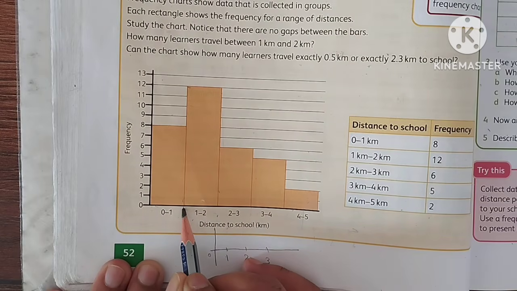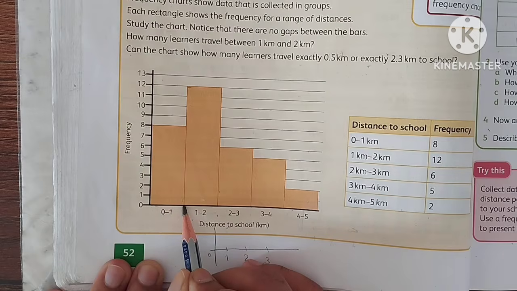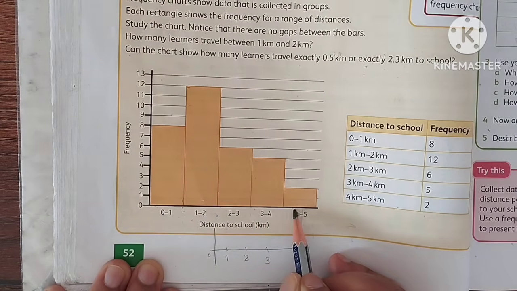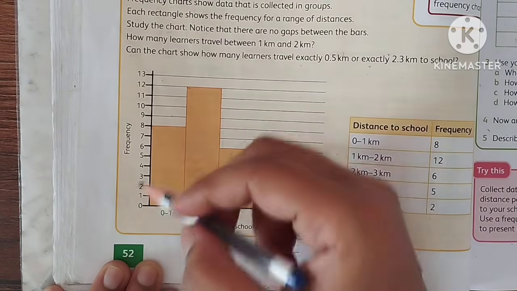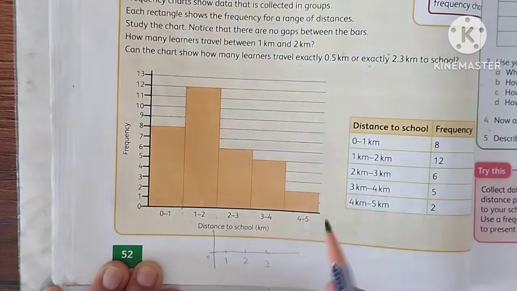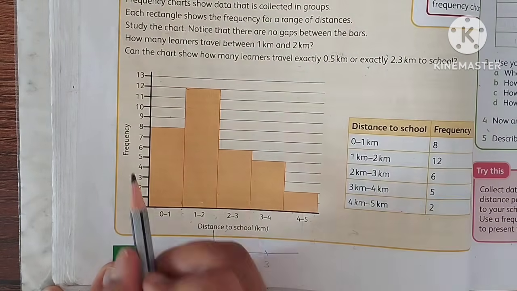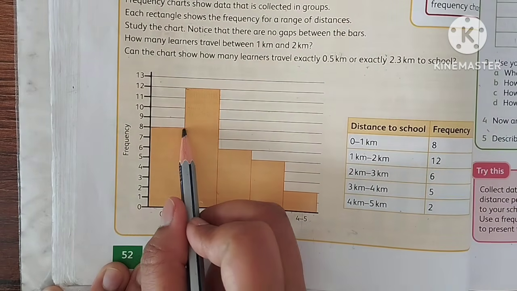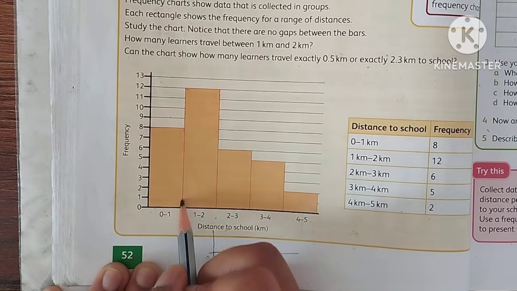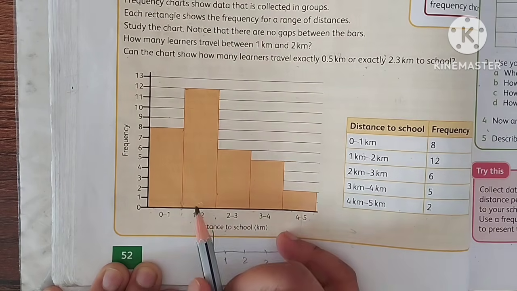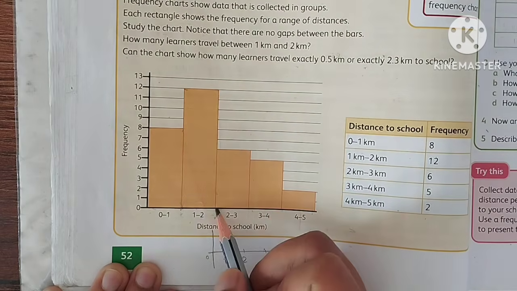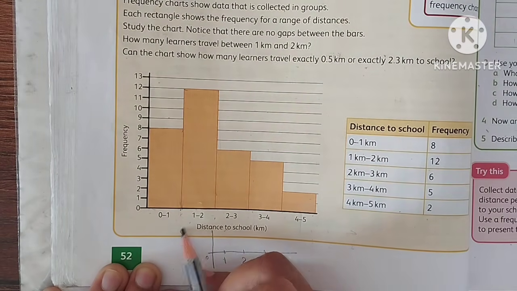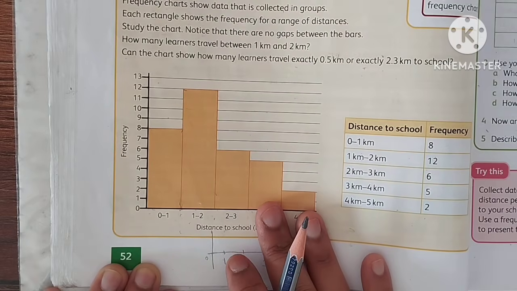So you are not marking a point here, you are marking the whole range. 0 to 1, 1 to 2, 2 to 3, 3 to 4, 4 to 5. Is that clear? And accordingly, here you are plotting the frequency. So 0 to 1 kilometer, 8. You just draw a line at 8 across 0 to 1 and join that. Okay. Then 1 to 2, 12. So you draw a line at 12 and join that. That is the way of making a frequency chart.